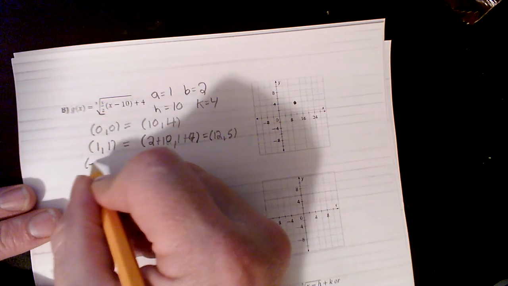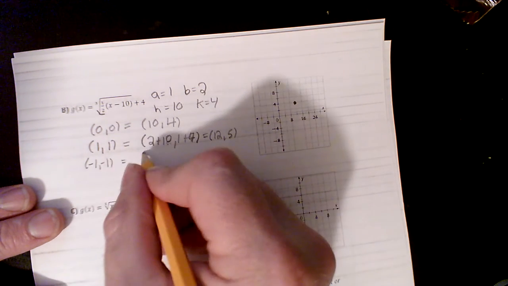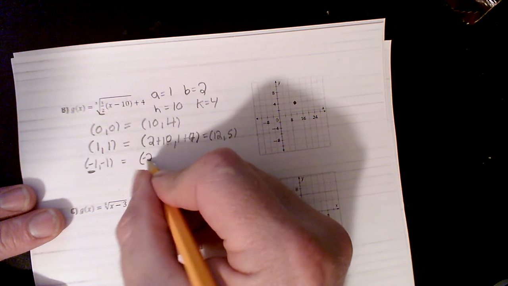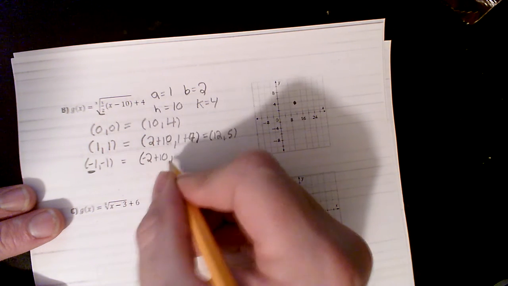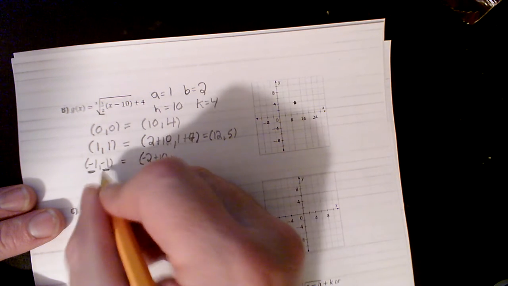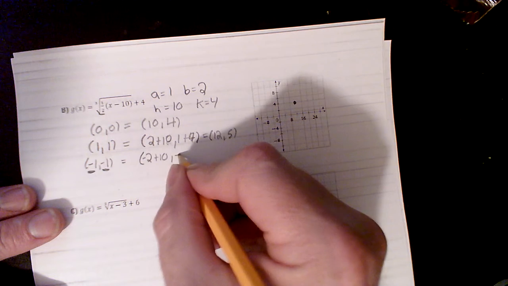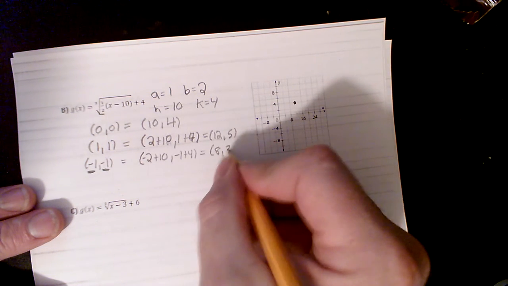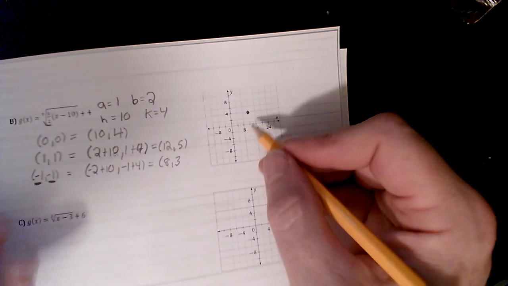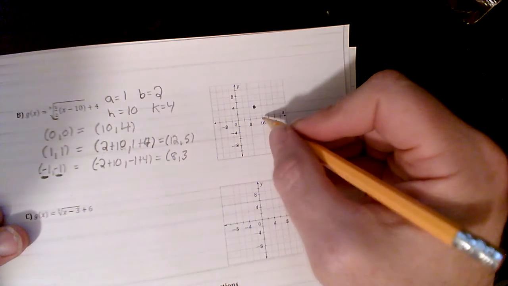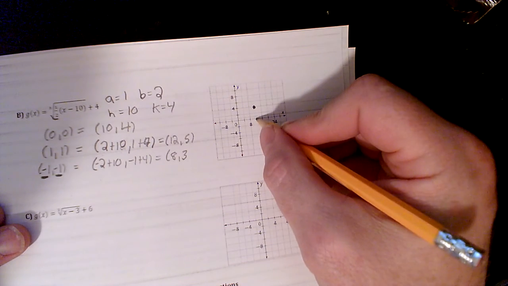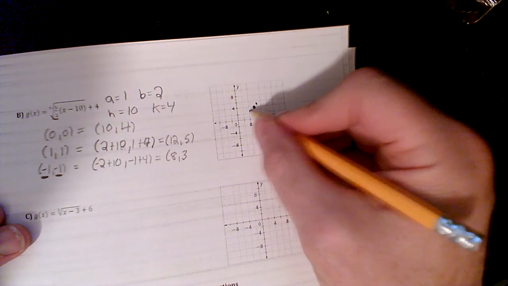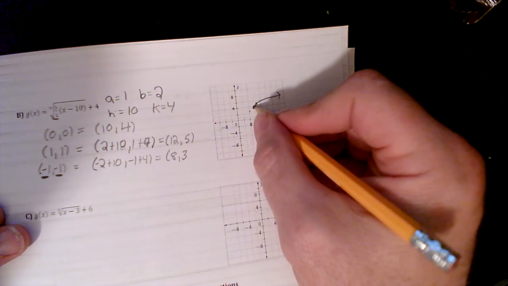Let's try the other one. Negative 1, negative 1. Alright. This guy right here times B plus H. Negative 1 times B is negative 2 plus 10. That's my H value. This guy right here times A plus K. Negative 1 times 1 is negative 1 plus 4. We get 8, 3. So let's see. Those should be somewhat similar distances from this. So we got 12, 5 right here. 8, 3. That looks pretty good. Looks something like this.